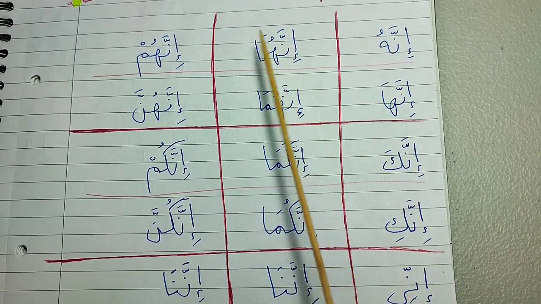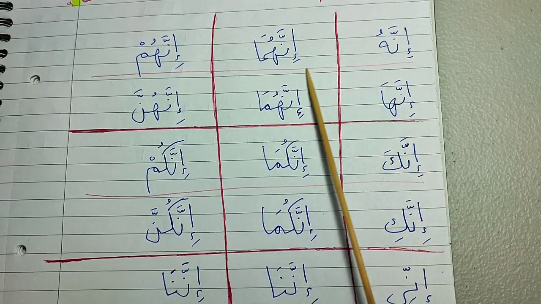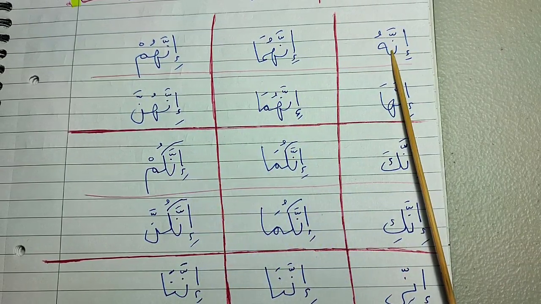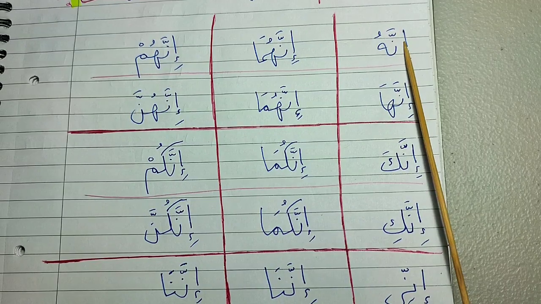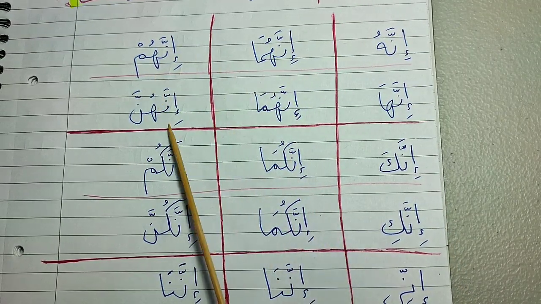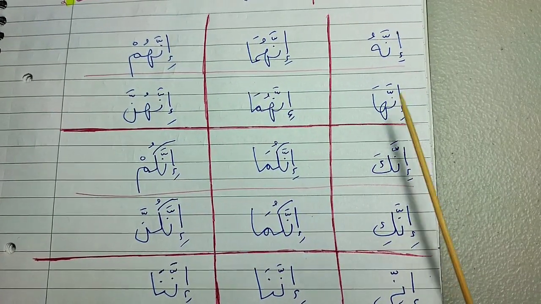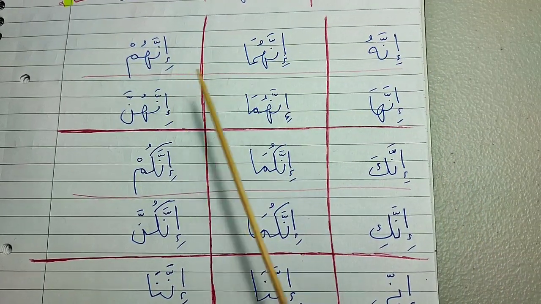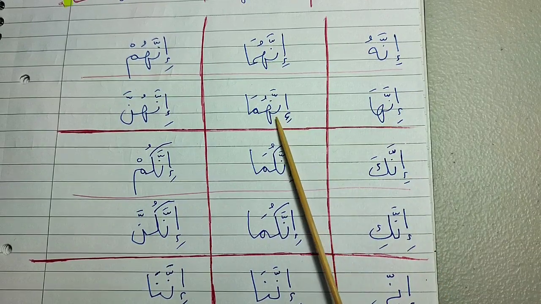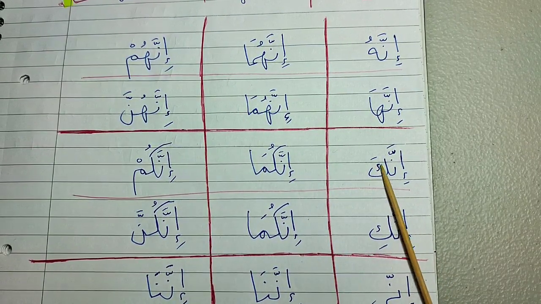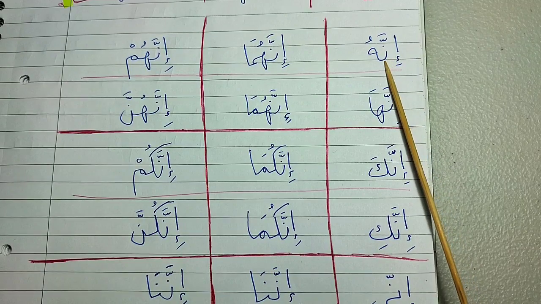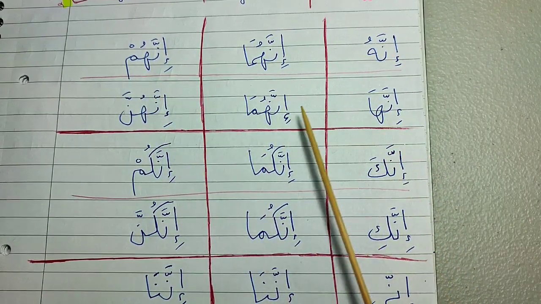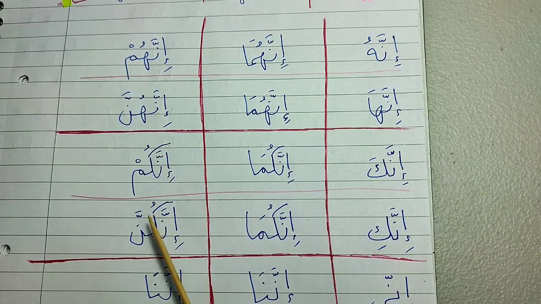So this is damir nasb, the same damirs. Innahu, innahuma. Whenever we find these damirs attached to inna or any of its sisters, this is going to be the ismu inna. The damir that's attached here is ismu inna. Likewise, we could say la'allahu, la'allahuma, la'allahum, la'allaha, la'allahuma, la'allahunna, la'allaka. And likewise, ka'annahu, ka'annahuma, ka'annahum, ka'annaha, ka'annahuma, ka'annahunna to the end.